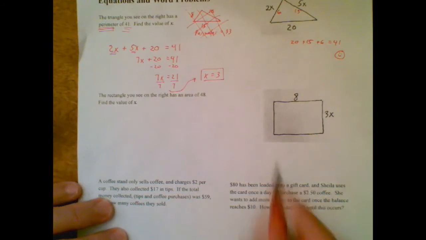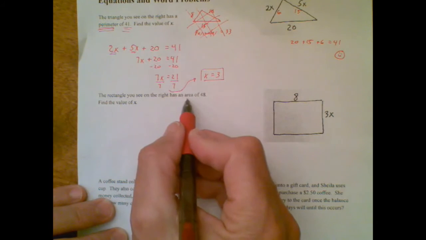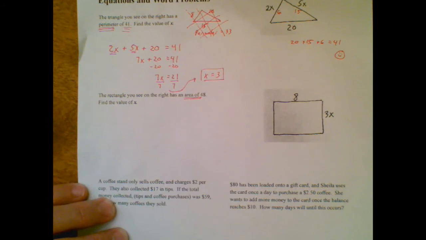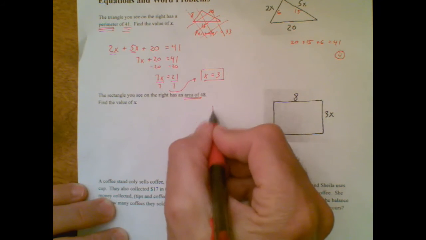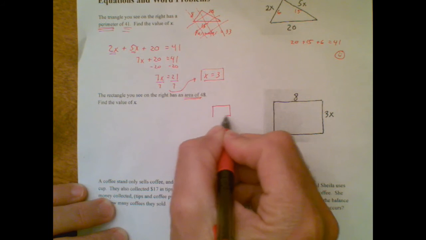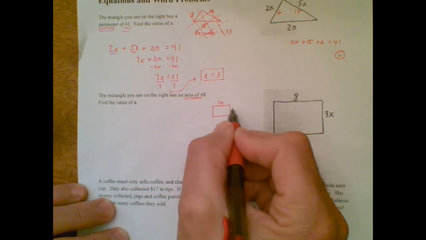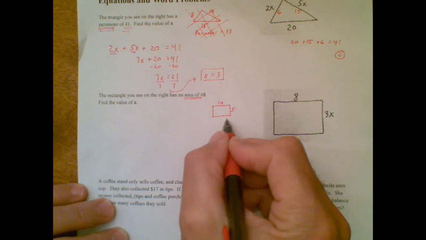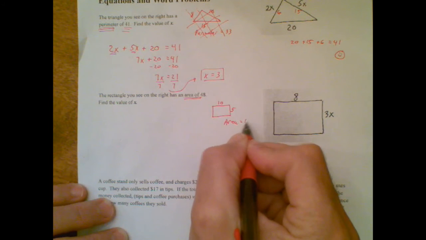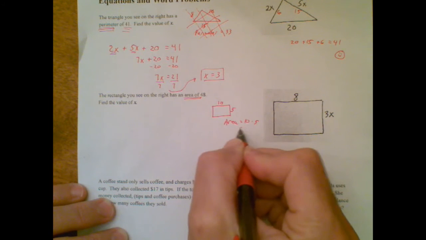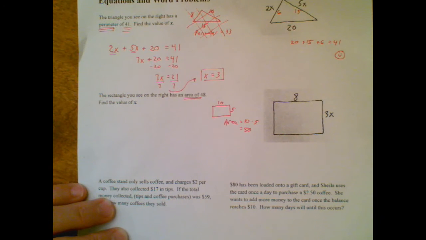We'll go to this next one. We have a rectangle, and we're told it has an area of 48. Well, junior high days. No, middle school days. If I had a rectangle that was 10 by 5, the area would be base times height, and I would get 50.